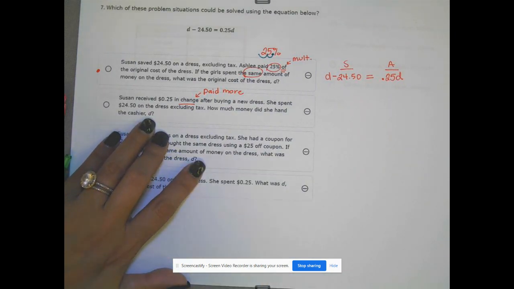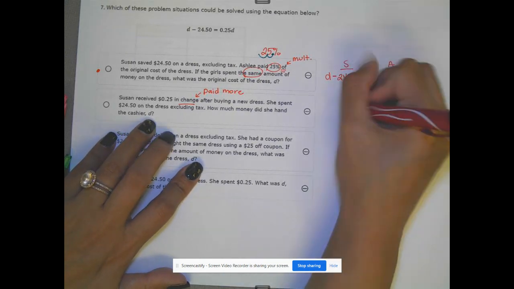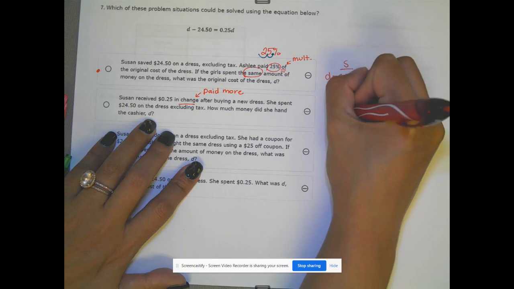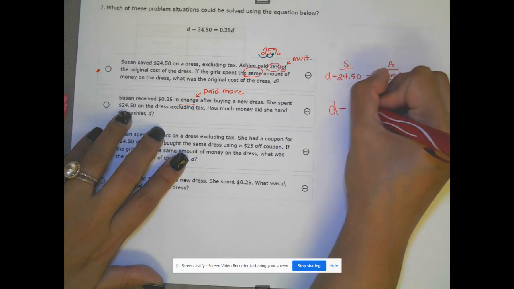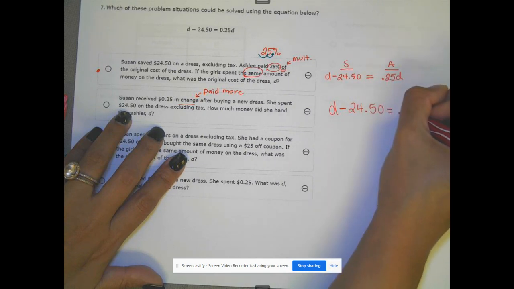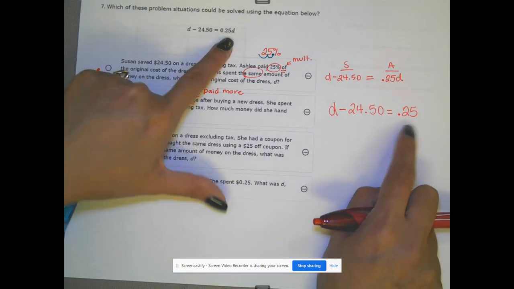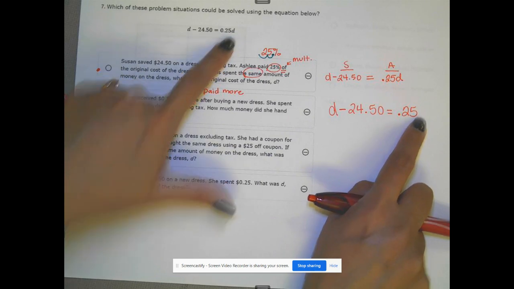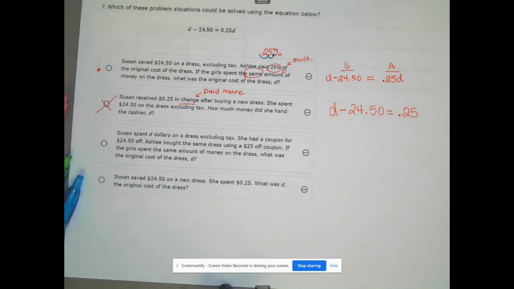To get my change, I would take what I handed the cashier and subtract how much the dress cost, and that would give me my change. Okay, so these are pretty close, but I am missing the variable D on my 25 cents. So that's not going to work.